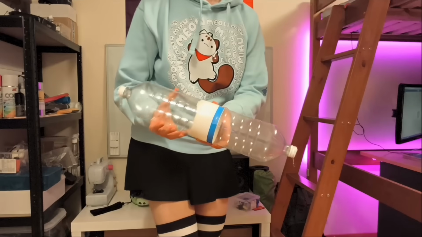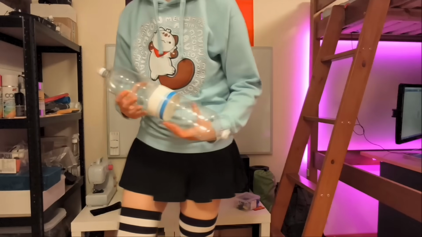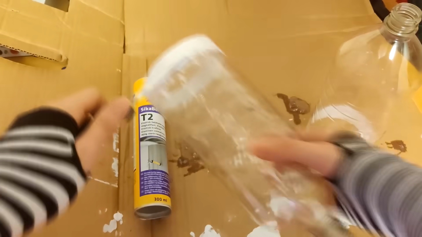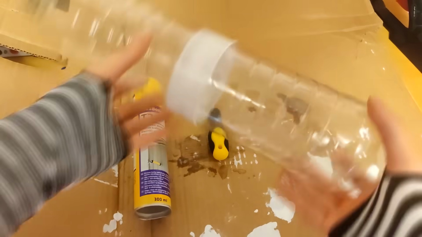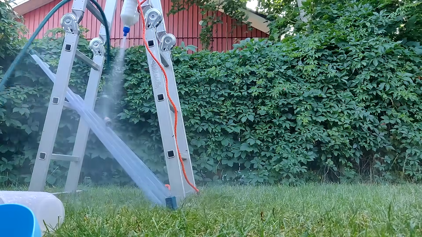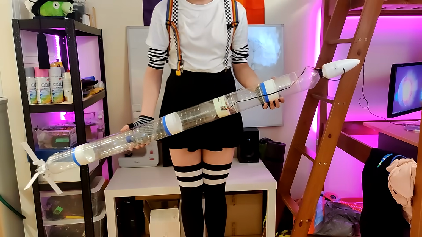For the pressurized air tank, I used one of these spliced bottle sections. These are actually the same spliced bottle sections which I made in the video where I made the water rockets. These are great because they're good for both water rockets and cannons.